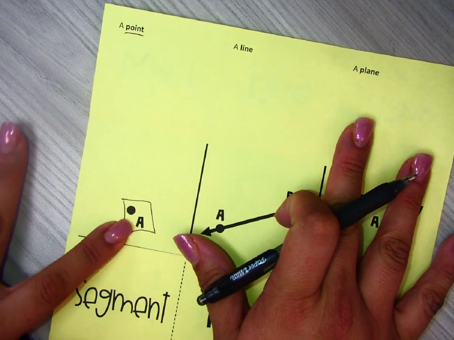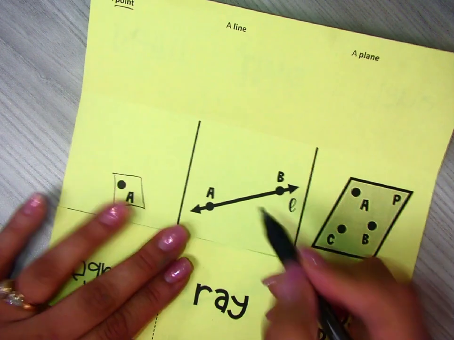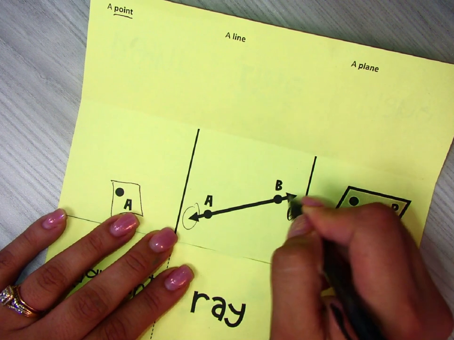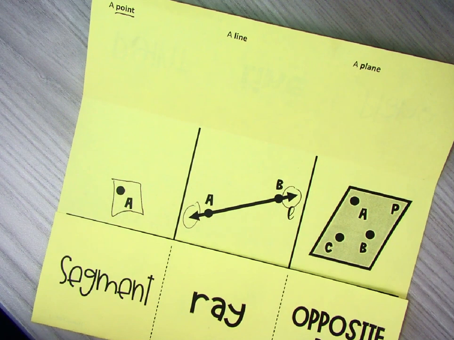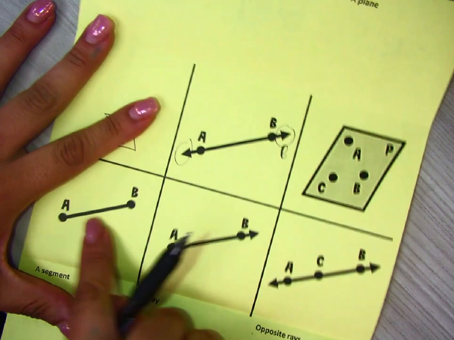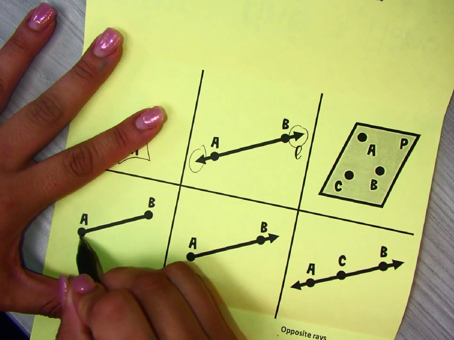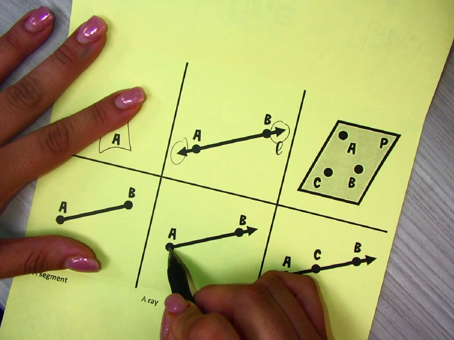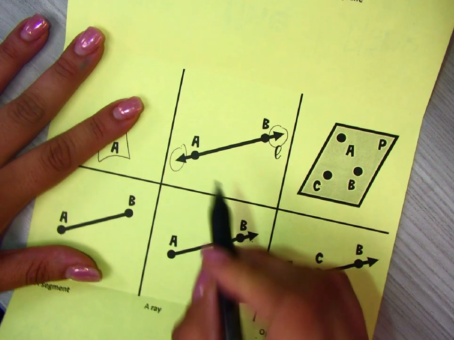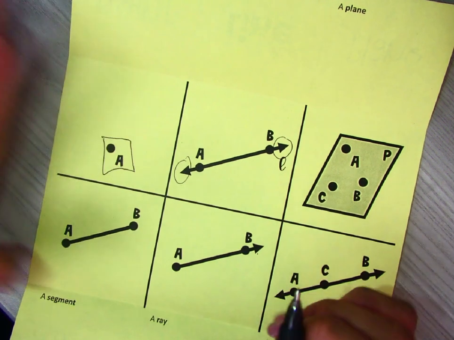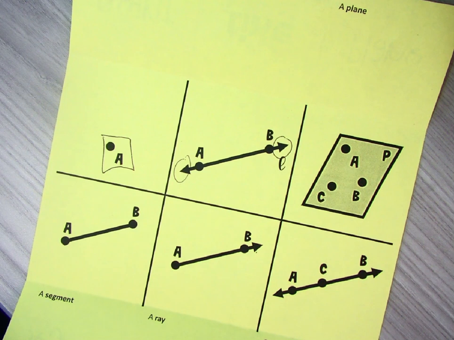So, a point is just a dot and a letter. A line has to have the arrows at the end in order to be considered a line, just because these look like lines as well. But like this one has two dots at the end, this one has one dot and an arrow, and then this one has two arrows. So you have to distinguish which one's which.